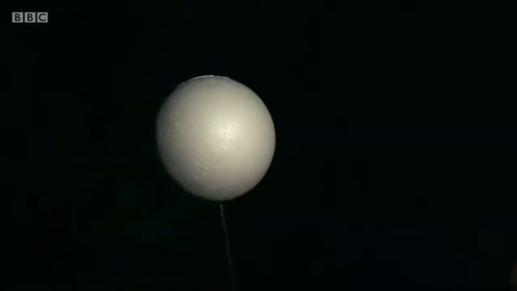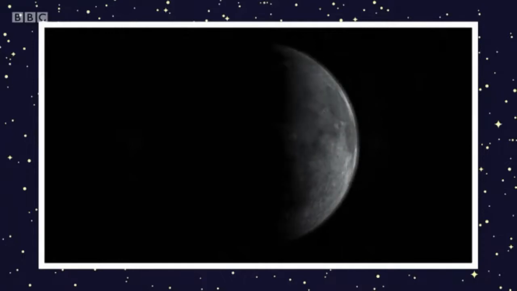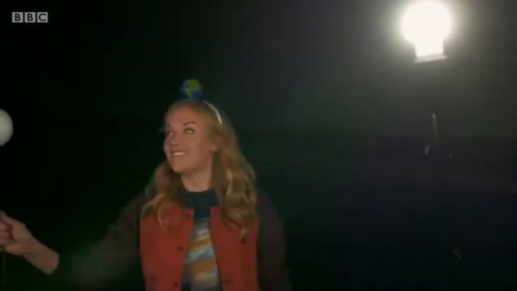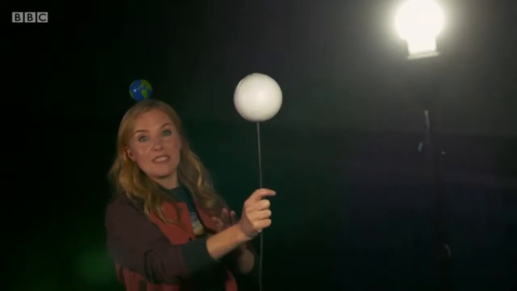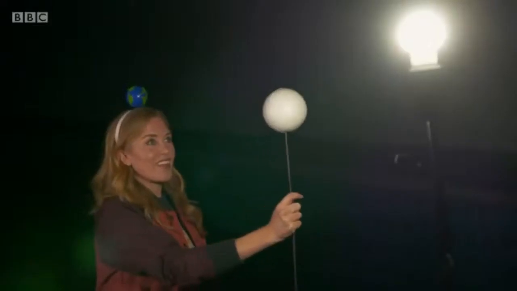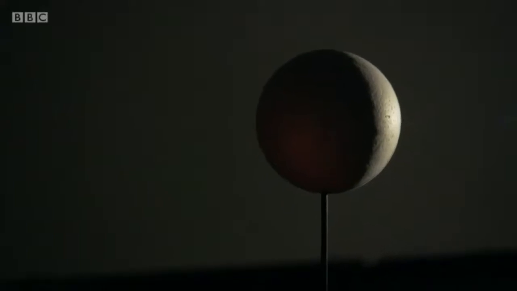We're going to pretend that this lamp is the sun, my head is the Earth, and this white ball is the moon. As the moon travels around the Earth, the sun lights up different parts of the moon. It takes about a month for the moon to travel around the Earth. When the moon is in this position, it's blocking the light from the sun. So on Earth, we can't see the moon, but it is still there. We call this a new moon. As the moon orbits around the Earth, can you see that tiny slither of light? It's the shape of a banana. We call this a crescent moon.